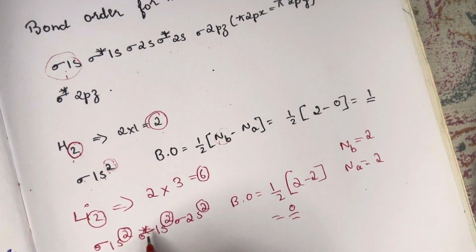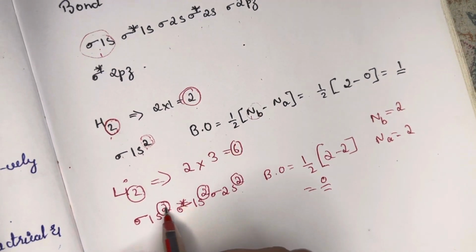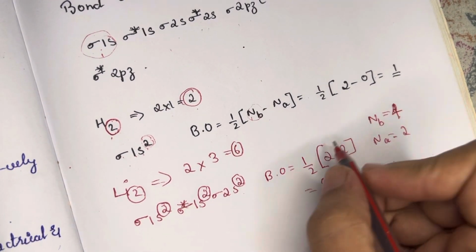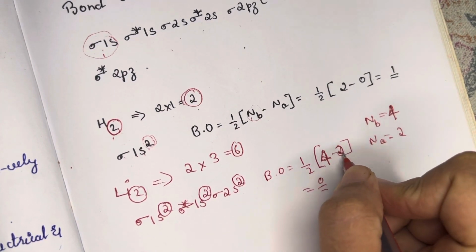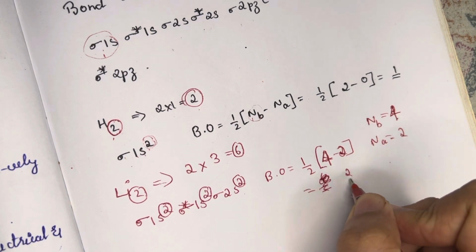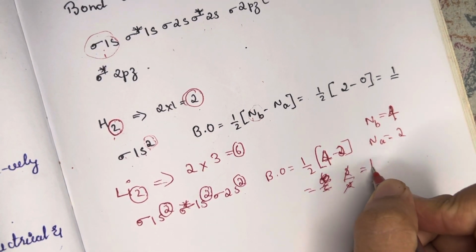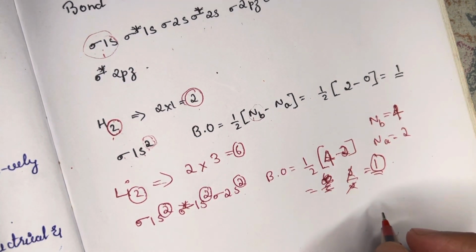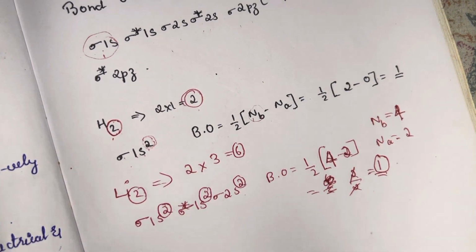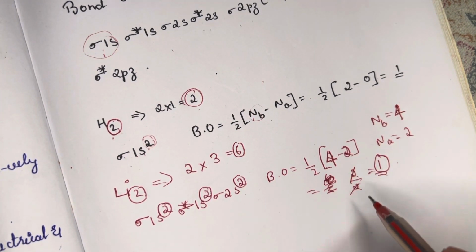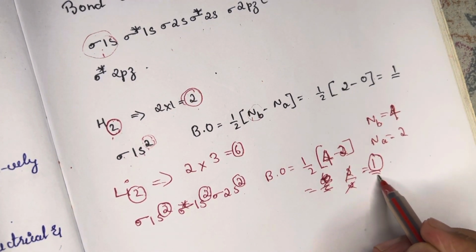Sorry. Here NB, the number of electrons in the bonding molecular orbital, is 2 to 4, right? So here it is 4. So 4 minus 2 is equal to 2. So it is 2 by 2. 2 by 2 is equal to 1. So here the bond order of lithium is equal to 1, not 0. I have made a mistake over there. So NB is equal to 4, not 2. So yeah, you will be getting the answer equal to 1.